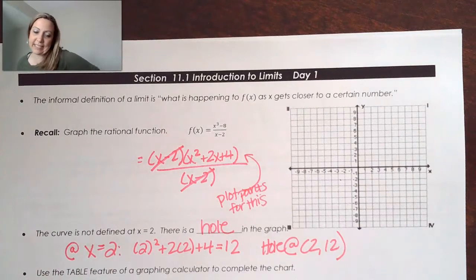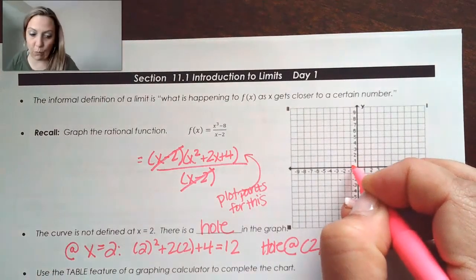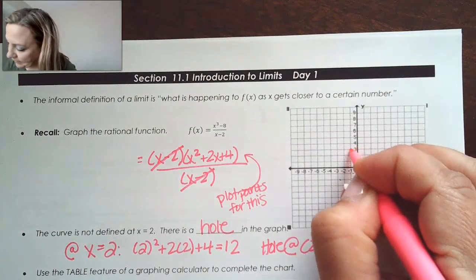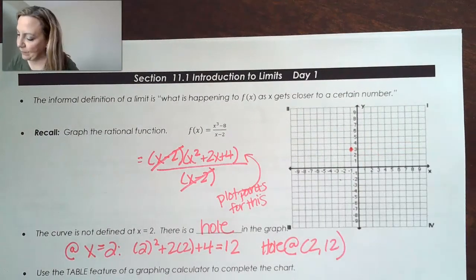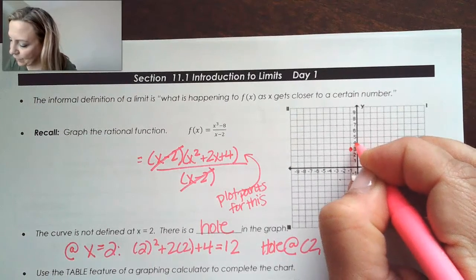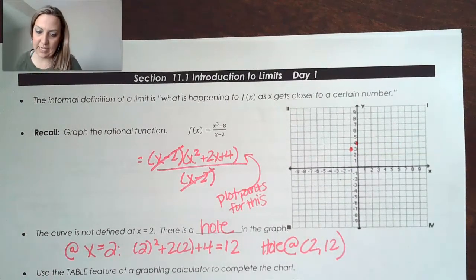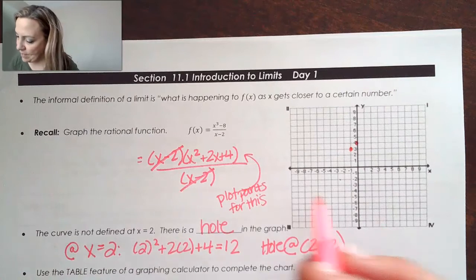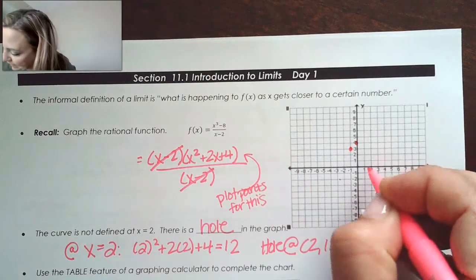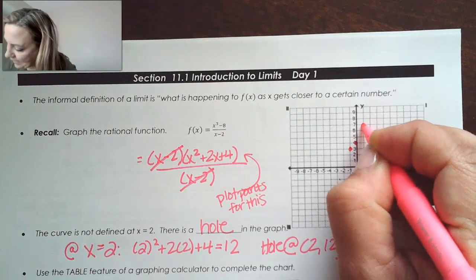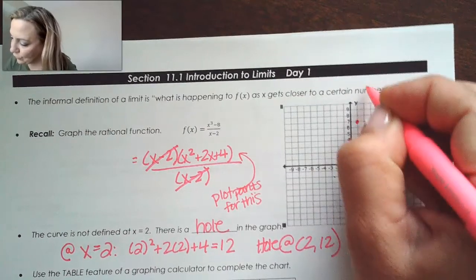So if I take a look at this, our vertex ends up being (-1, 3). And then we'd have a point at (0, 4), at (1, 7), and then we'd have a hole at (2, 12).